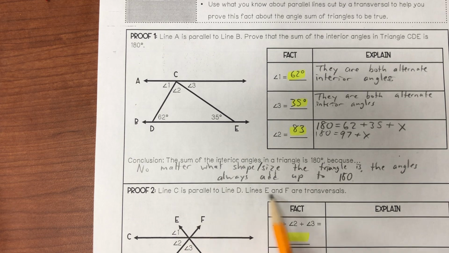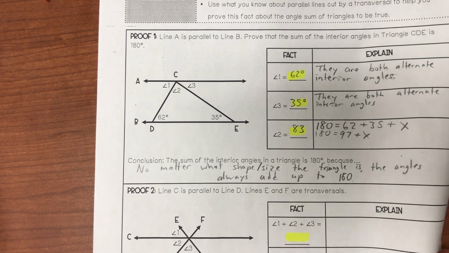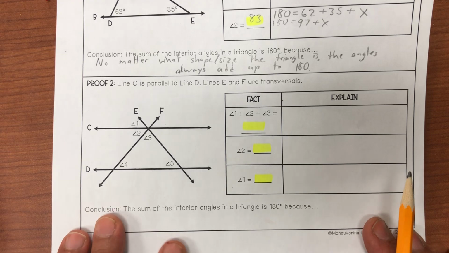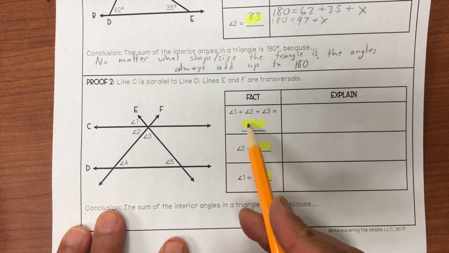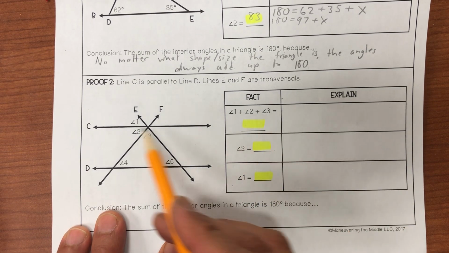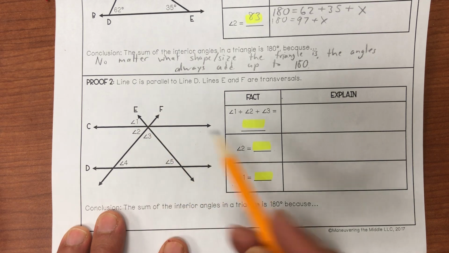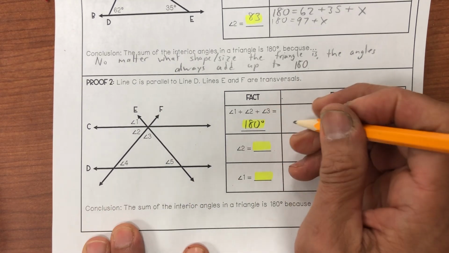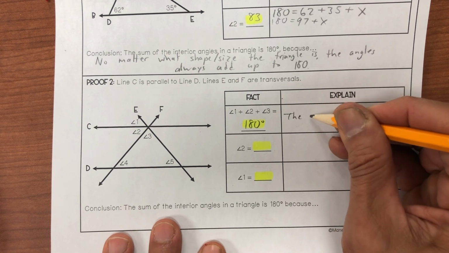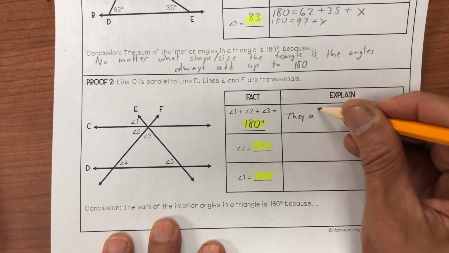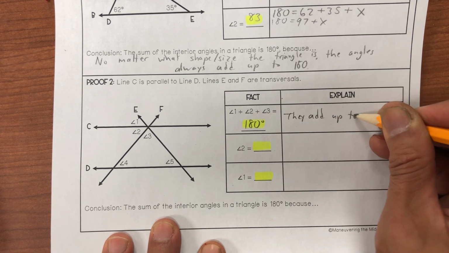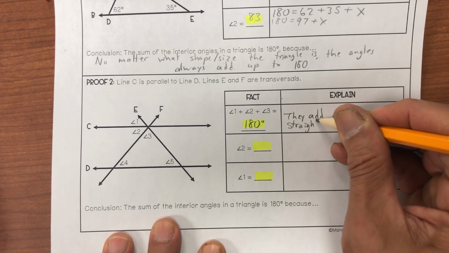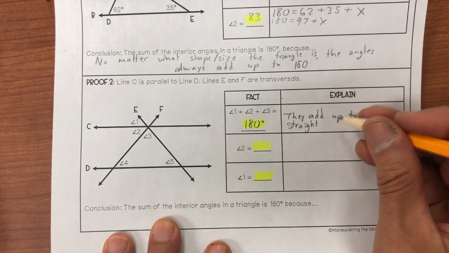Line C for the next proof. Line C is parallel to line D. Lines E and F are transversals. Let's scoot this up here. Okay. What is the measurement of angles 1, 2, and 3? 1, 2, and 3, they form a straight line, so they must be 180 degrees. They add up to a straight line. And every straight line is 180 degrees.